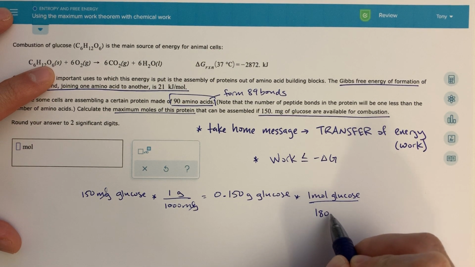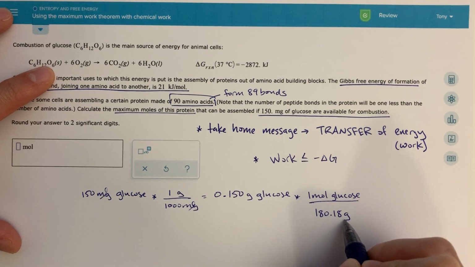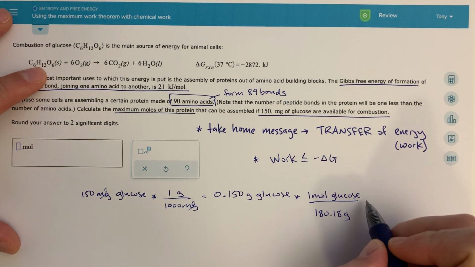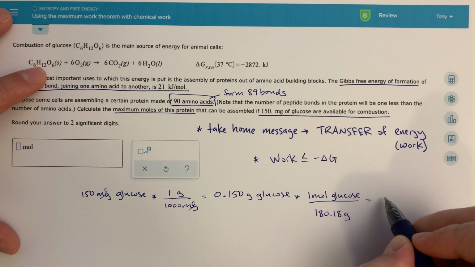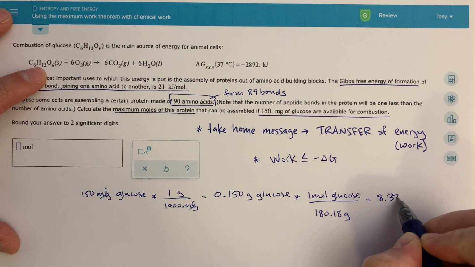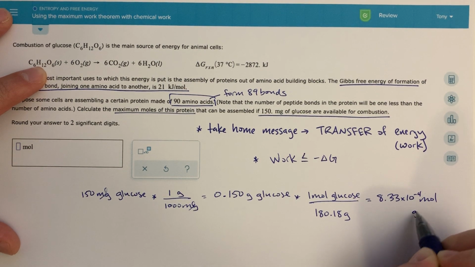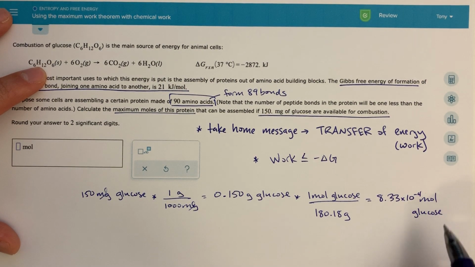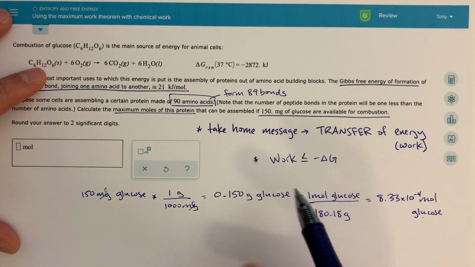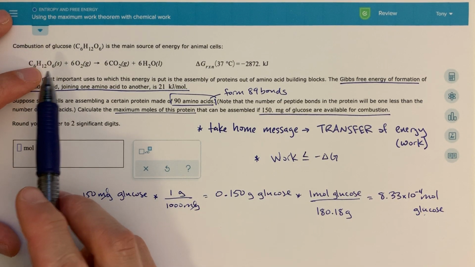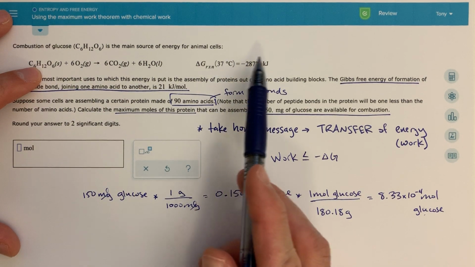The molar mass is 180.18 grams. So that's just adding up 12.01 times 6, 1.01 times 12, so on and so forth. You get this 180.18. So then that's going to be 8.33 times 10 to the minus fourth moles of glucose. So that's the number of moles of glucose that we have to react, right? We have to burn or use up in this chemical reaction. And that's going to release some amount of energy.